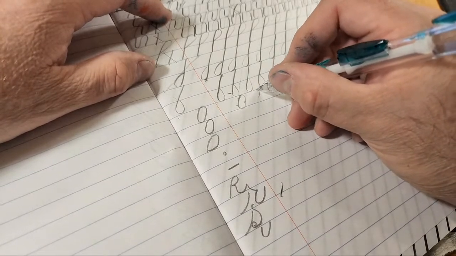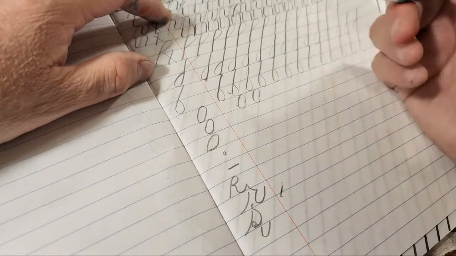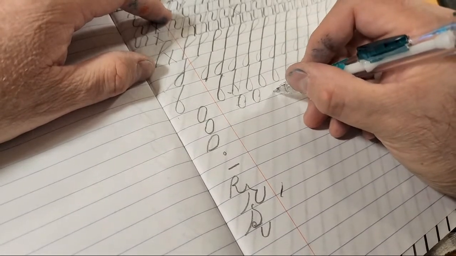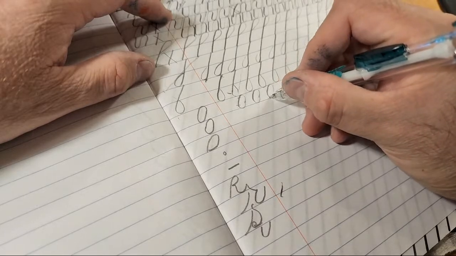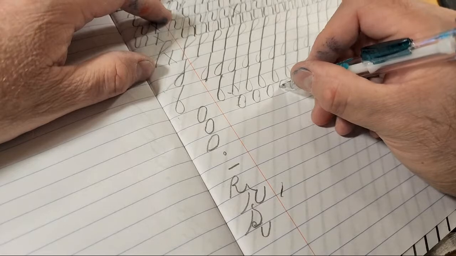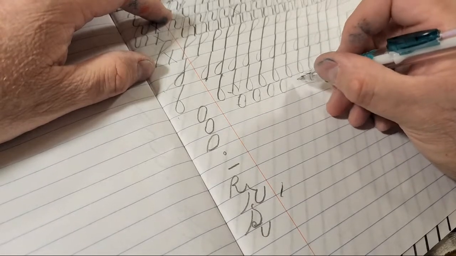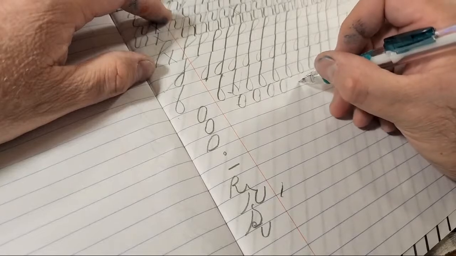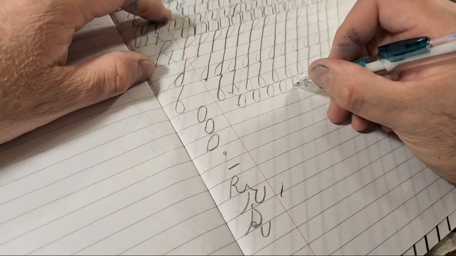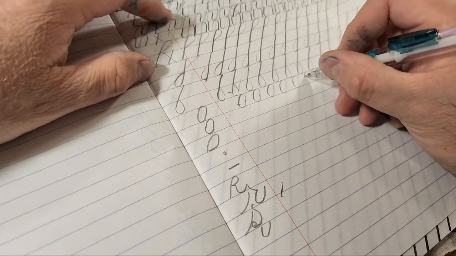Light, light, light, push, push, push, light, light. Okay. It should feel like you're pushing just a little tiny bit right about in the middle. And it should look that way too.